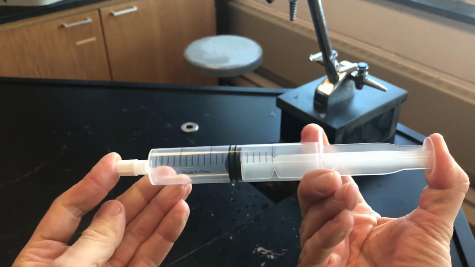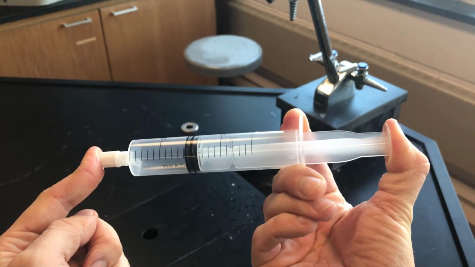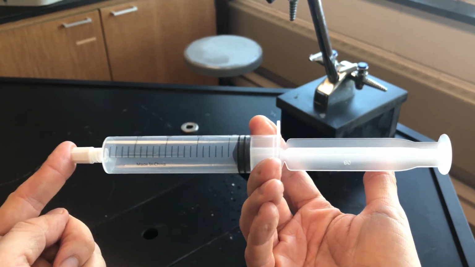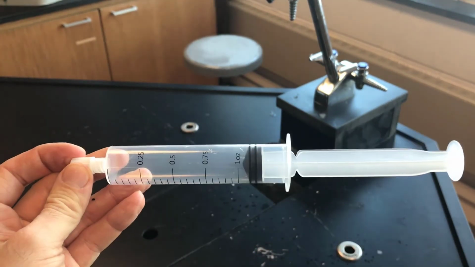Again, if I decrease the volume, the pressure increases. I really have to hold this tight. And if I let go, it will go back to normal. That's an inverse relationship between volume and pressure.